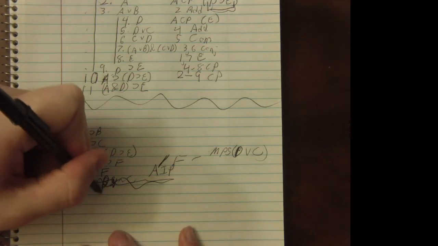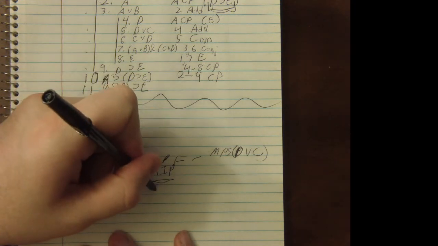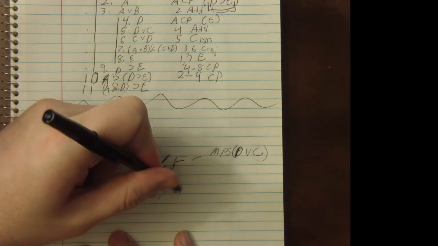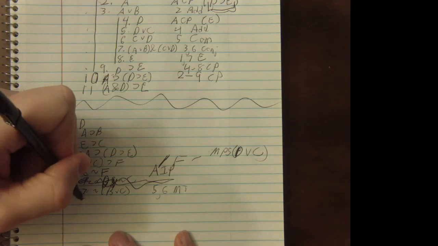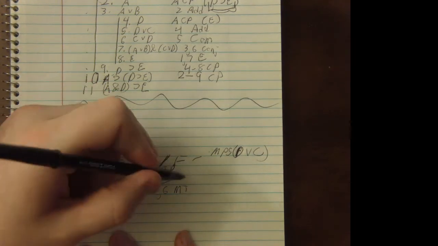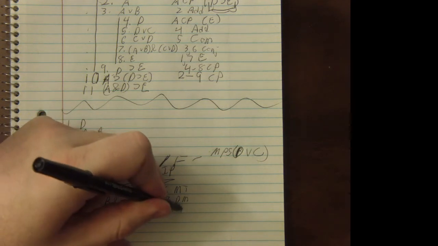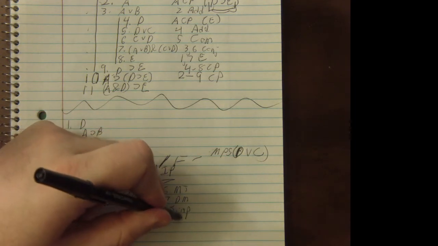I get not B or C using lines 5 and 6, modus tollens, and then, of course, I use De Morgan's, and then I simp com simp.